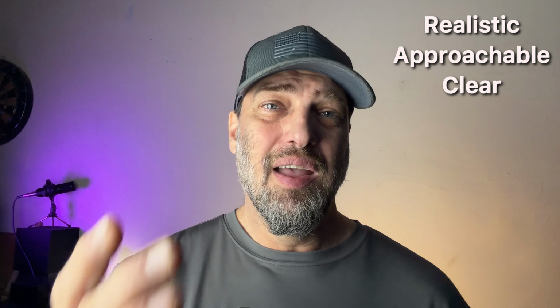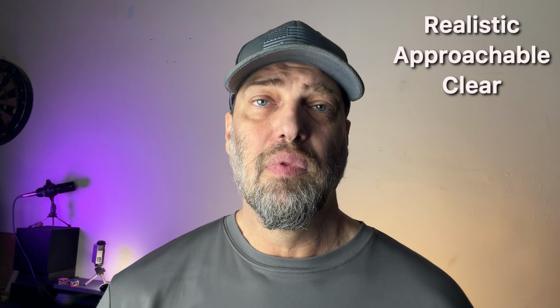The vibe is realistic, approachable, and clear. Why does 30 frames per second work? It is noticeably crisper than 24 frames per second and has less motion blur, making it easier to see details, but it isn't hyper smooth like 60 frames per second. It feels like real life rather than a movie.